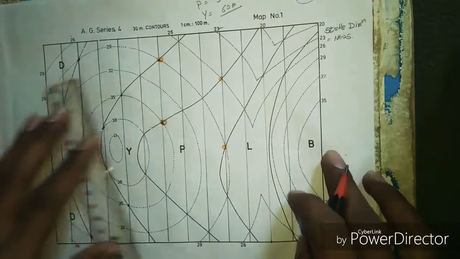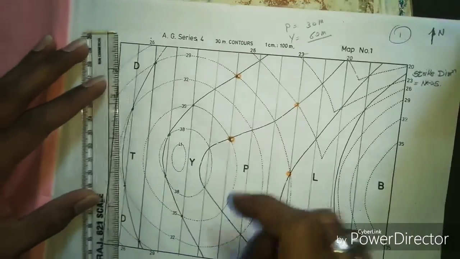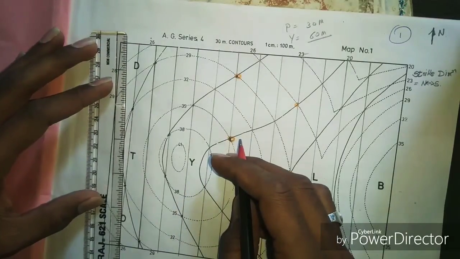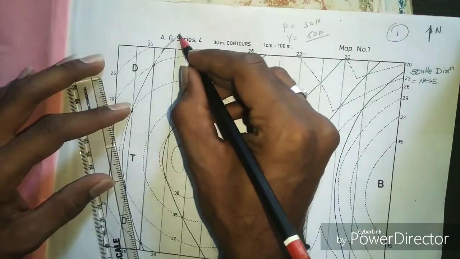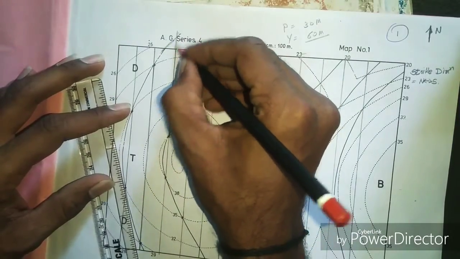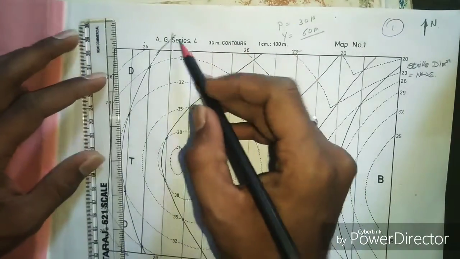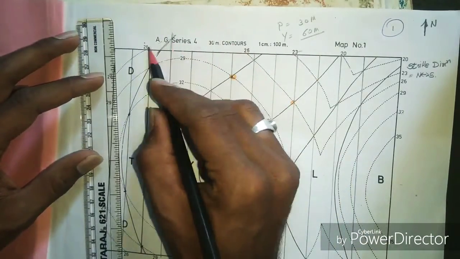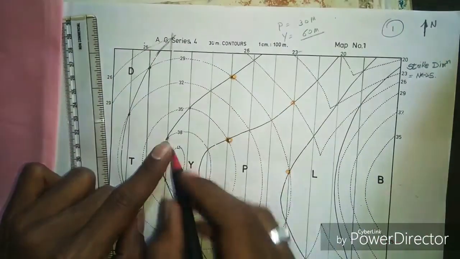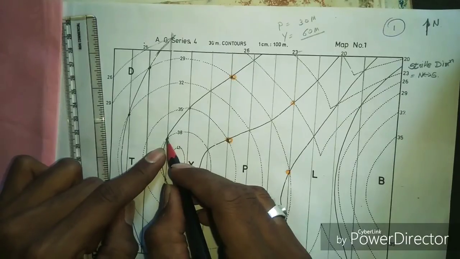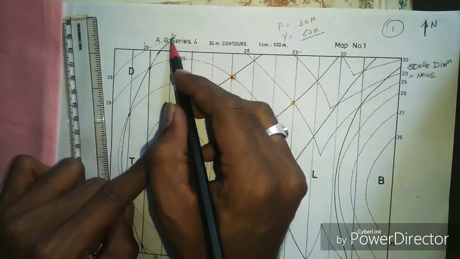Now calculating the value of bed T. Assuming that this bed is continuing, and this is the point of intersection by extending this bed, strike line. Then the maximum value of contour is 380 and the minimum is 260.